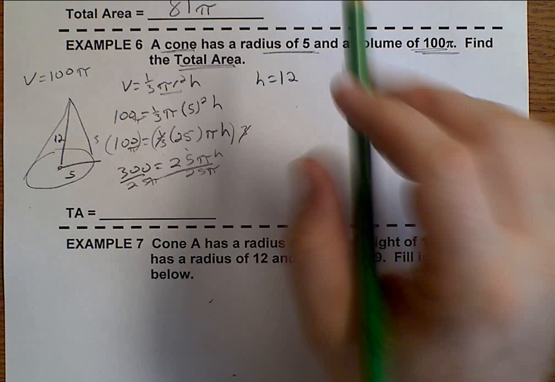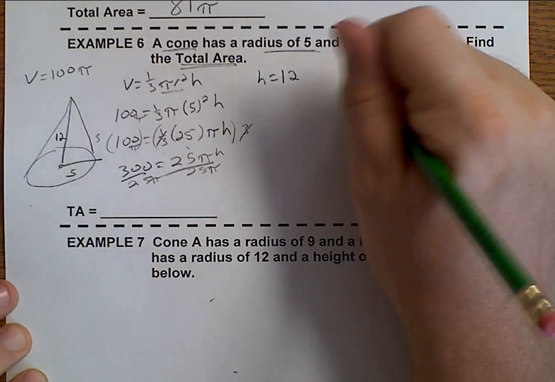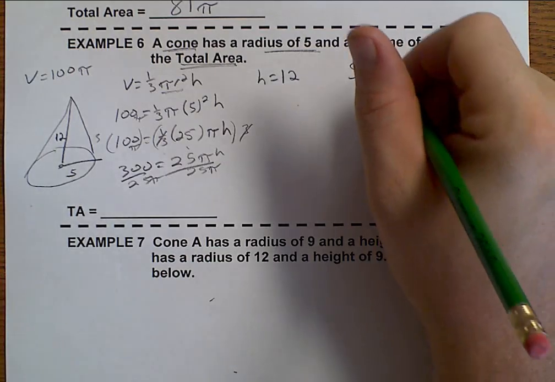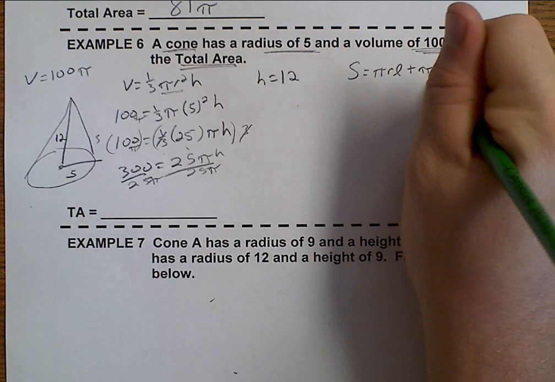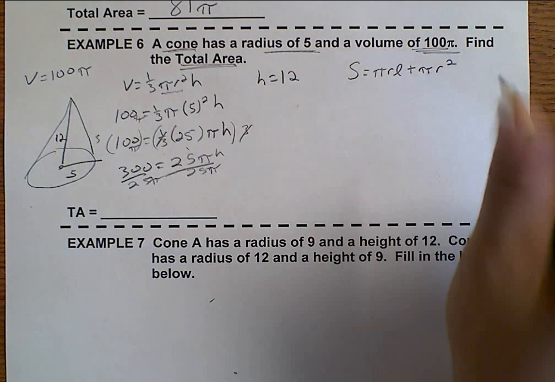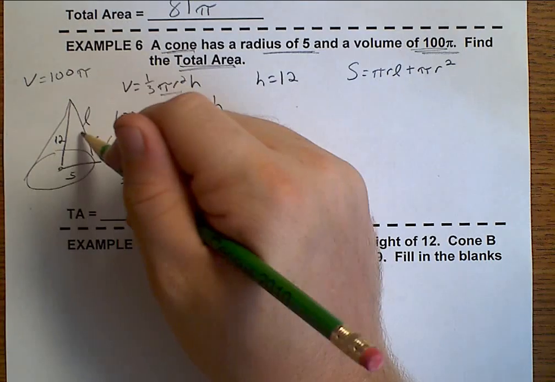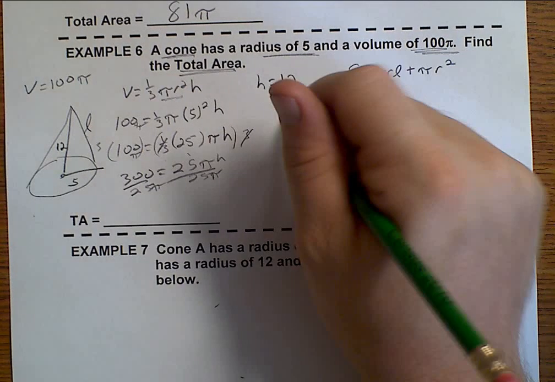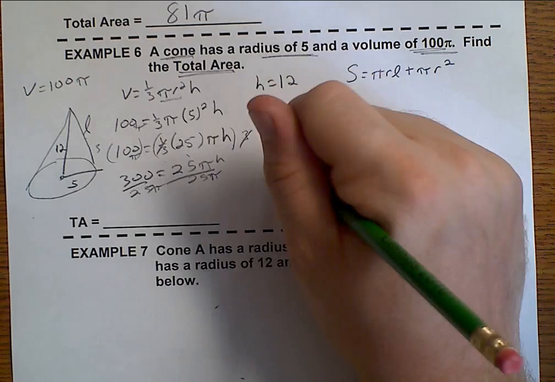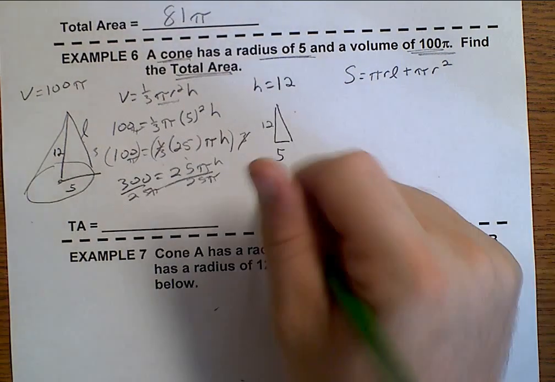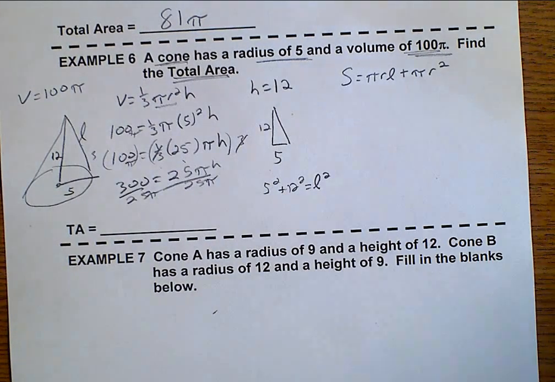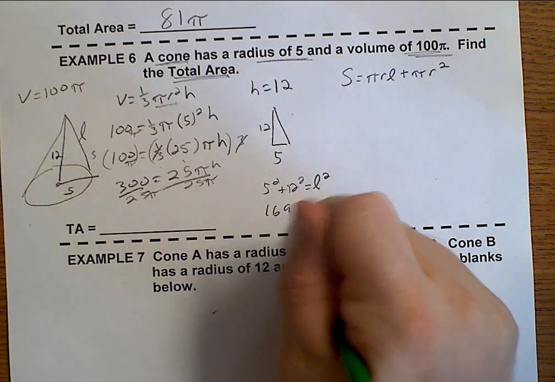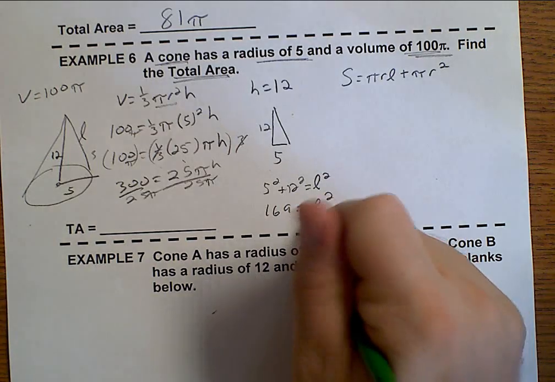Now to find total area of a cone, we're talking pi RL plus pi r squared, which is all fine except for I do not know what my L is. So I have a right triangle that is 5 by 12, so good old Pythagorean theorem, 5 squared plus 12 squared equals L squared, and 5 squared plus 12 squared is 169. And I happen to remember the square root of 169 is 13.